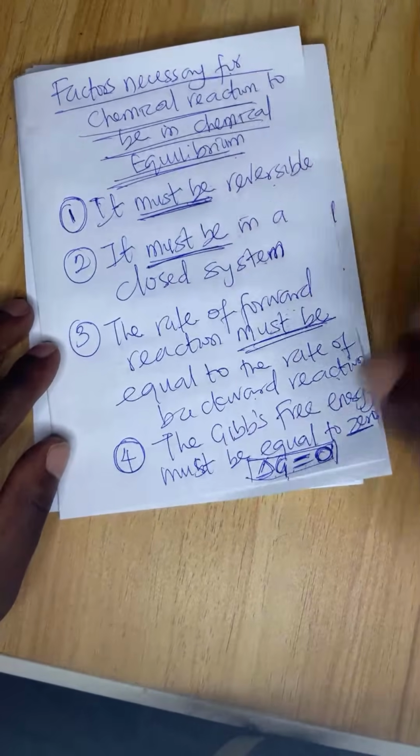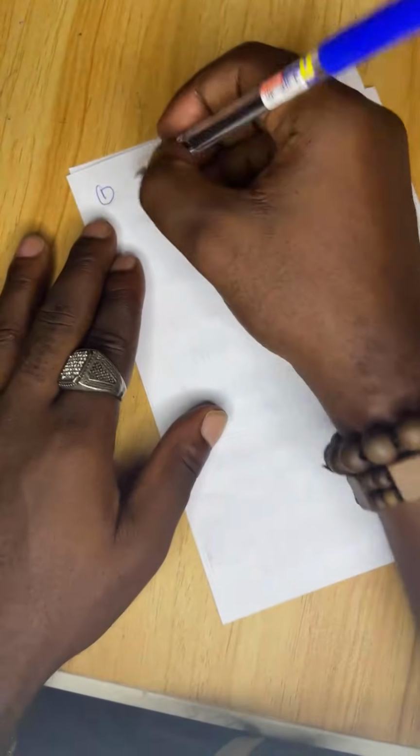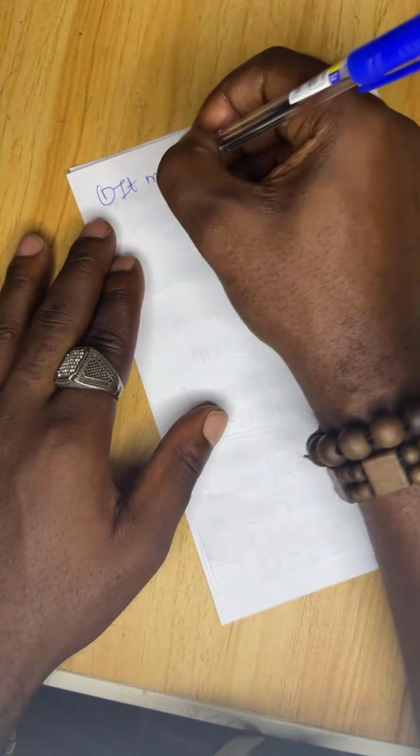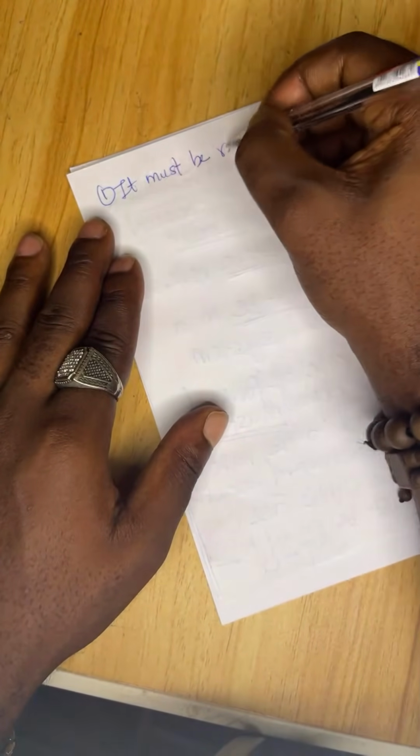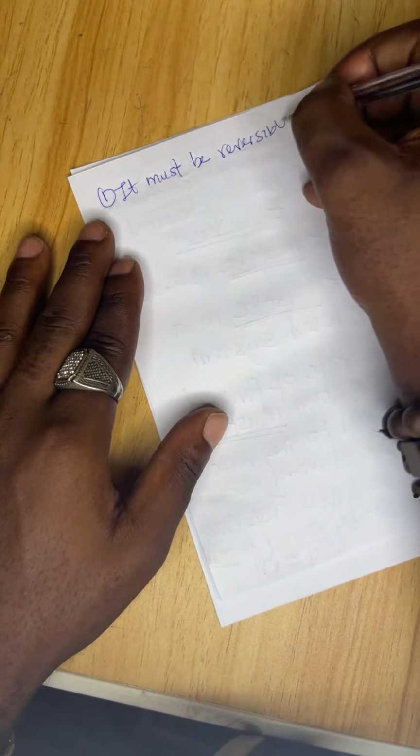Okay, now let's deal with it one by one. Number one, it must be reversible. Absolutely.